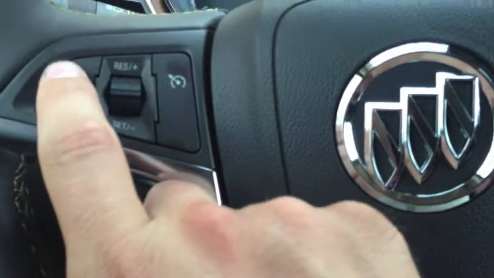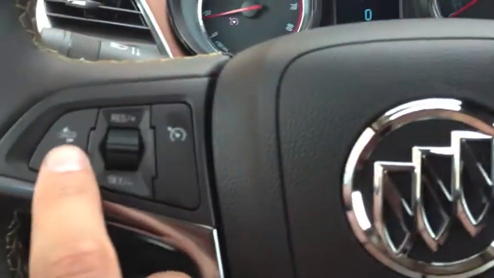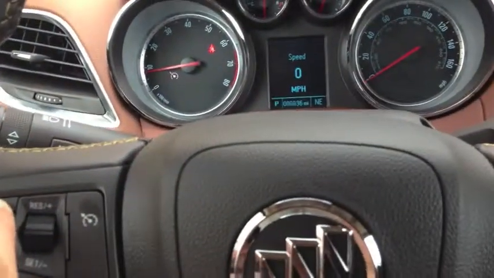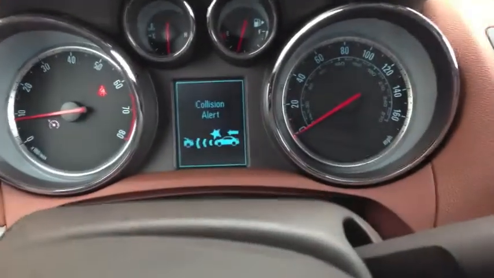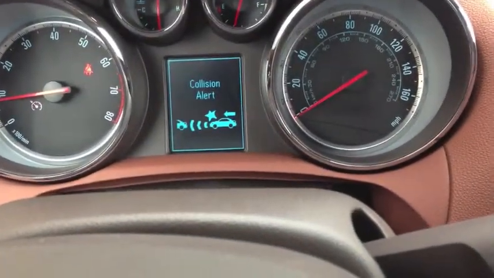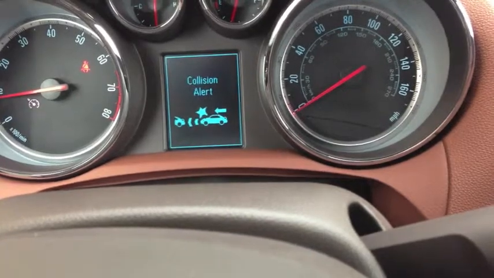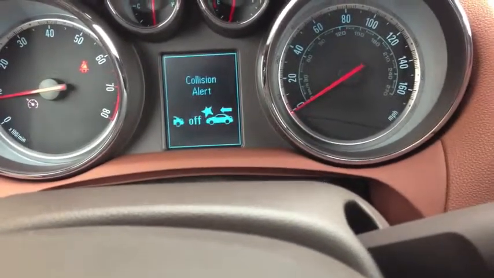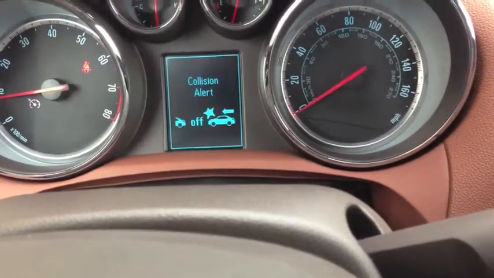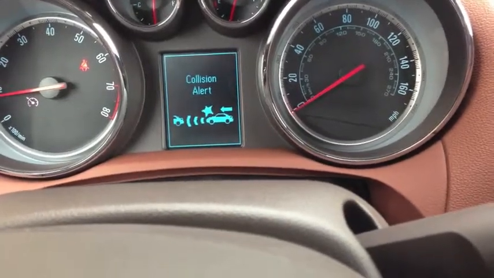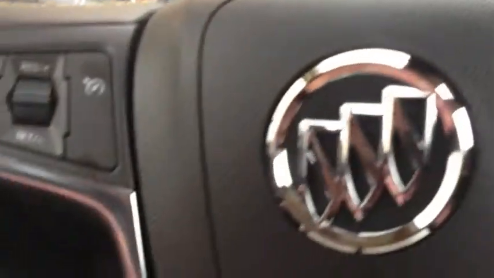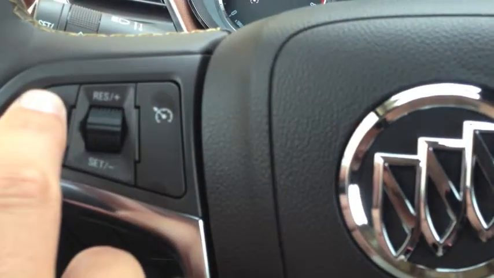You'll also notice this button up here. This is your forward collision warning. And when I press that, you'll see it turns up here. That's the furthest. Then there's medium, and then there's a short distance, and then you can actually turn it off completely. So for right now, we have it defaulted to the highest setting. And you can change those settings just by pressing this button here.